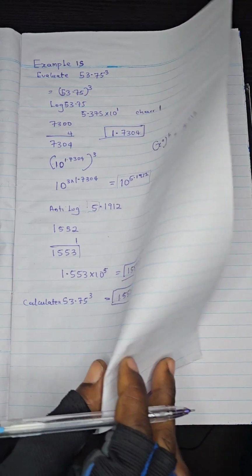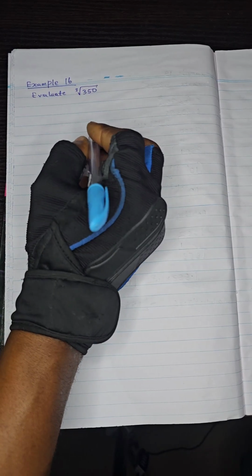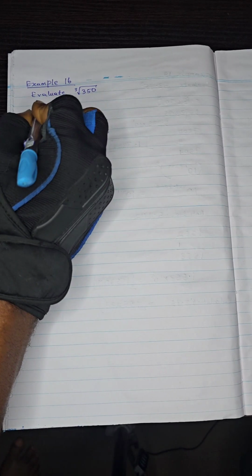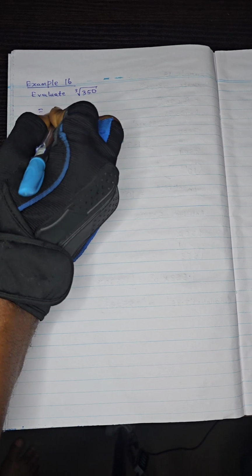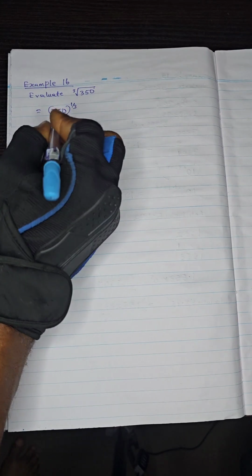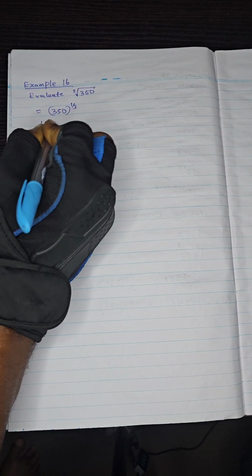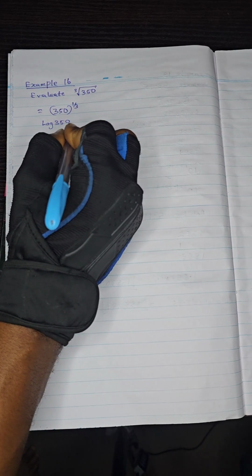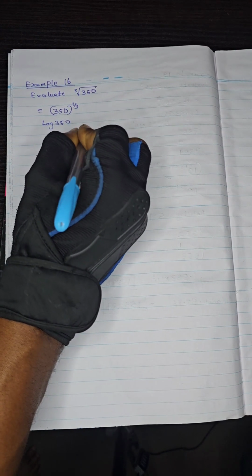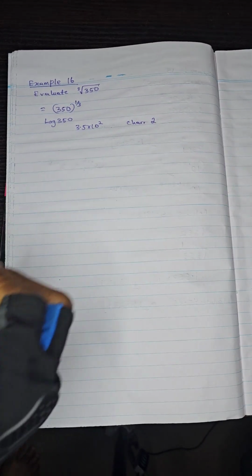Let's solve for the root. So for the root, we have cube root of 350. According to our law of indices, this is the same as 350 raised to power 1 over 3. The next thing we are going to do is find the logarithm of this. I will say log 350, change it to standard form. I'll have 3.5 times 10 raised to power 2, so my characteristic is 2.